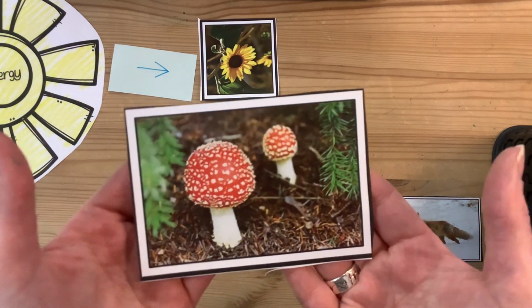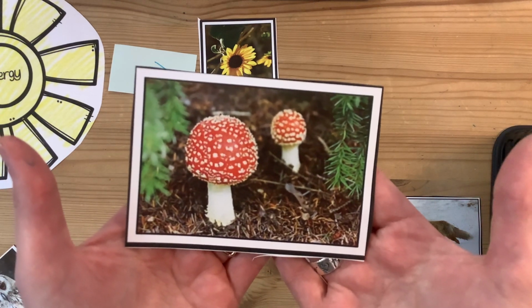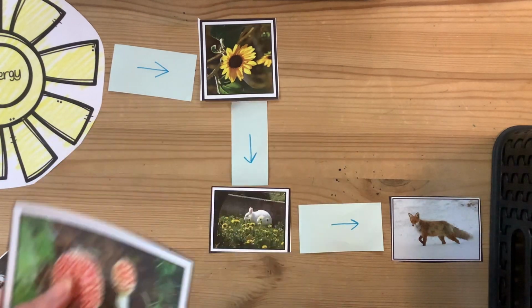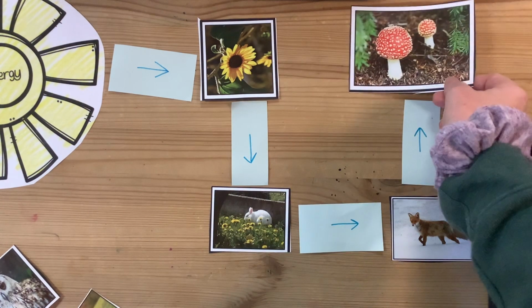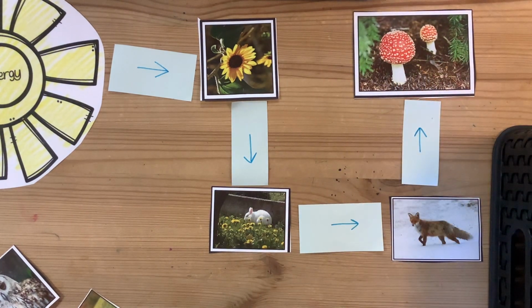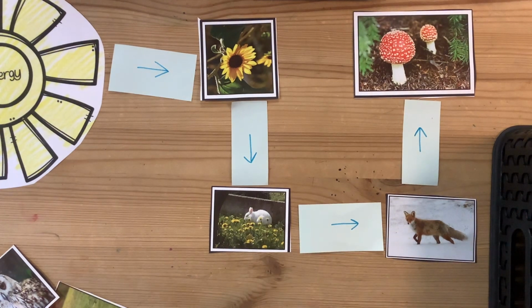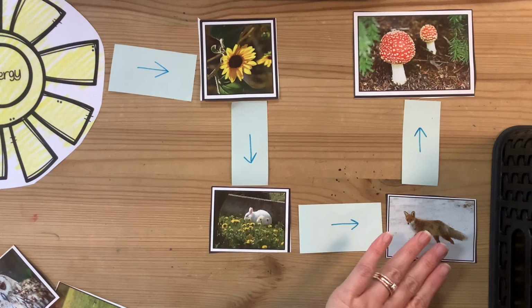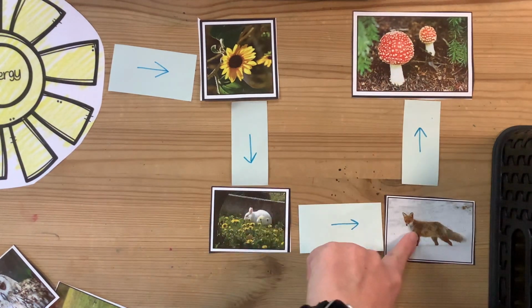Then we have this guy. This guy's a mushroom. A mushroom is a decomposer. Do you remember what a decomposer does? It decomposes things, right? So sometimes the way you'll see it is that it will go to the mushroom. Now, the mushroom does not eat the fox. Please don't think that. But what's happening is all of the energy goes to the fox, and then when the fox dies, the mushroom decomposes it.